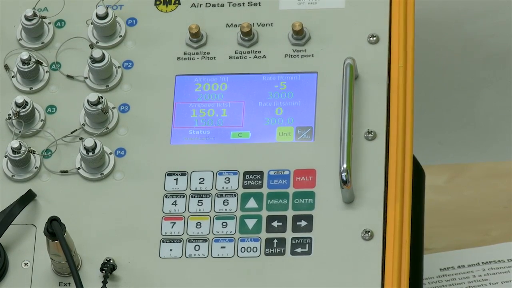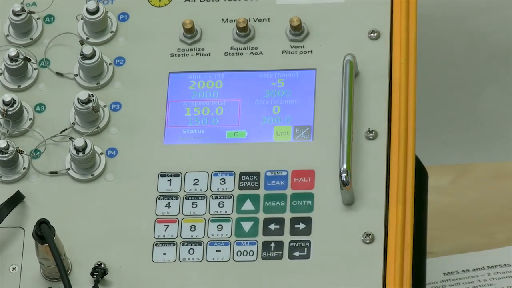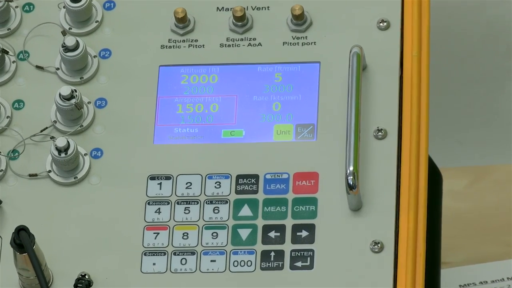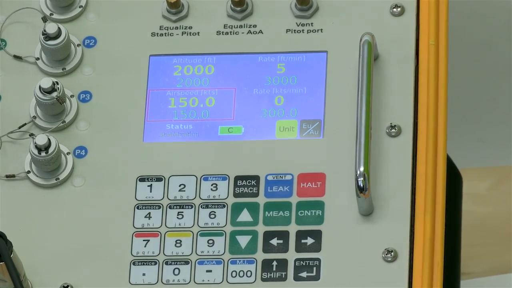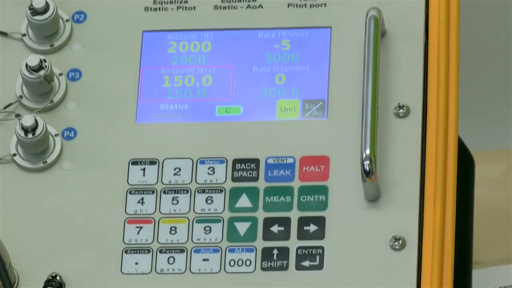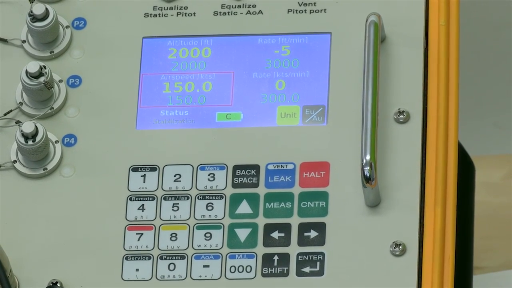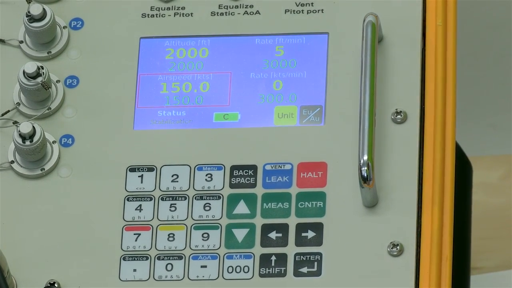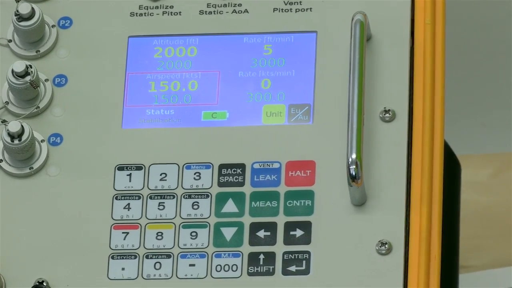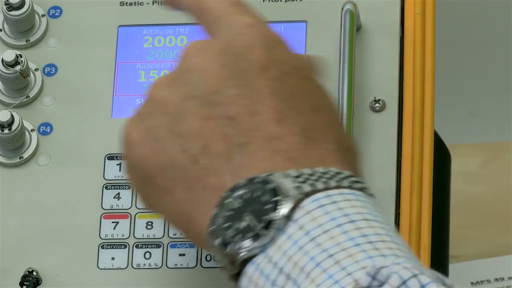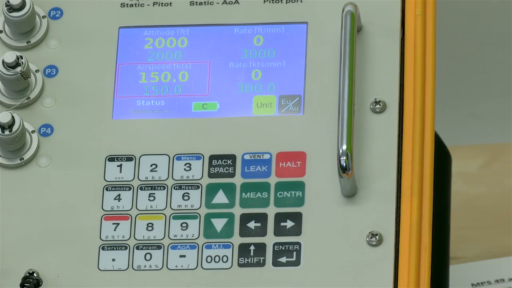Okay, we've reached the values. We could go on and add more test points. We can put whatever number of test points you wish. Eventually you'll reach the situation where you think, well, I better check that we haven't any leaks in the system. That's fine. We have the ability to go to the leak key.